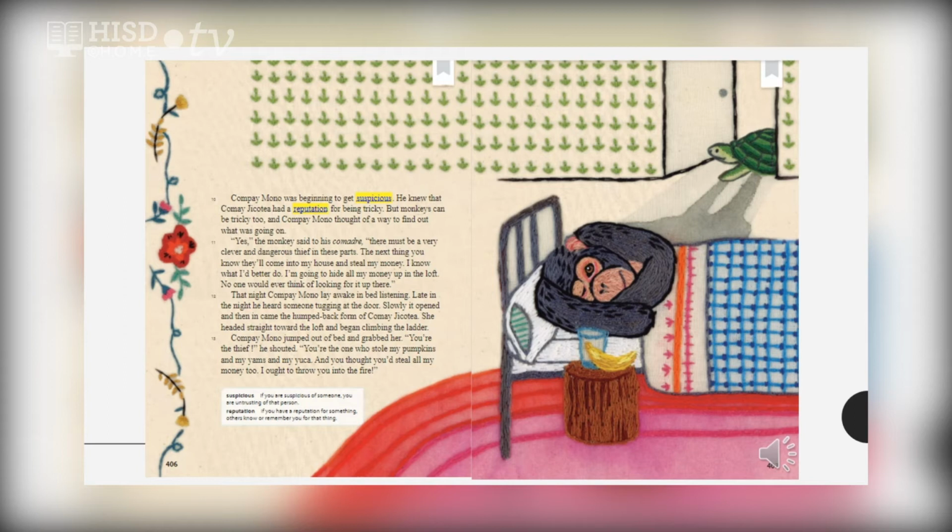"No one would ever think of looking for it up there." That night, Campe Mono lay awake in bed listening. Late in the night, he heard someone tugging at the door. Slowly it opened, and then in came the humpbacked form of Come Jicotia. She headed straight toward the loft and began climbing the ladder.